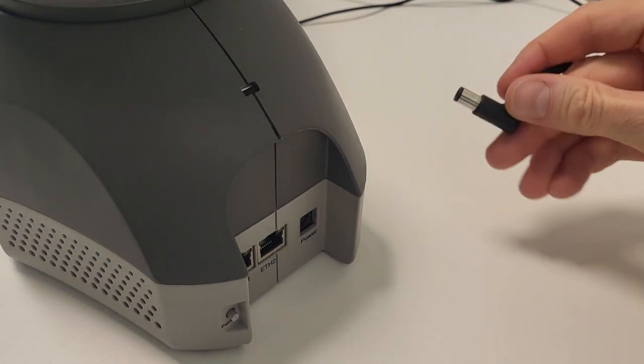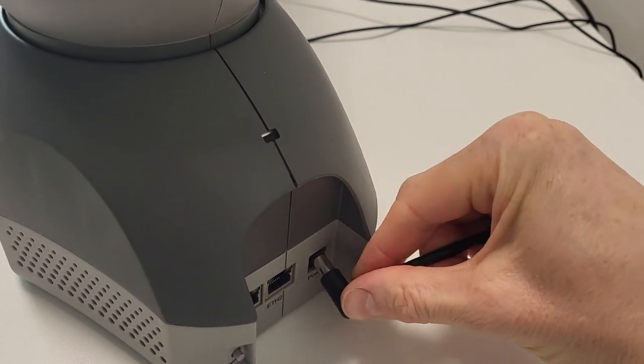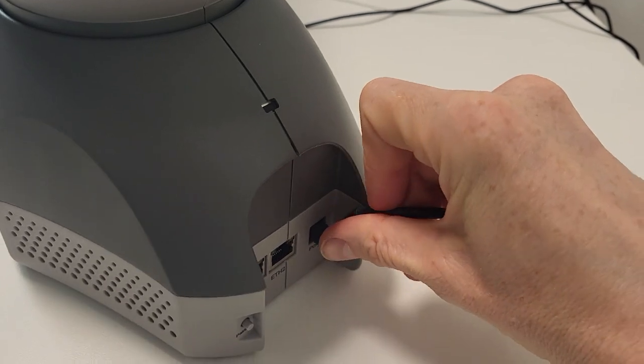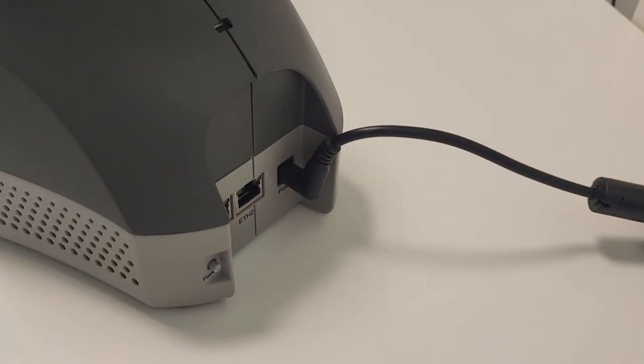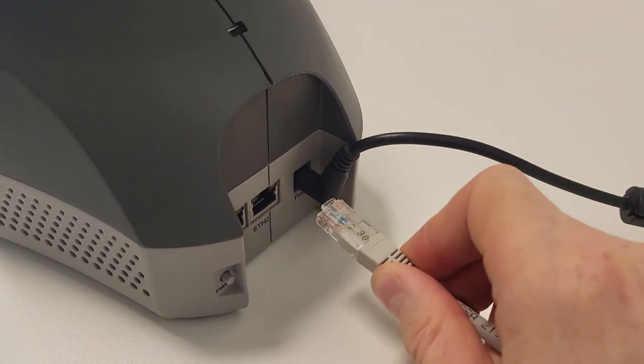Plug in the power cable at the back of the Haptic device. Then, connect the Ethernet cable to one of the available ports.